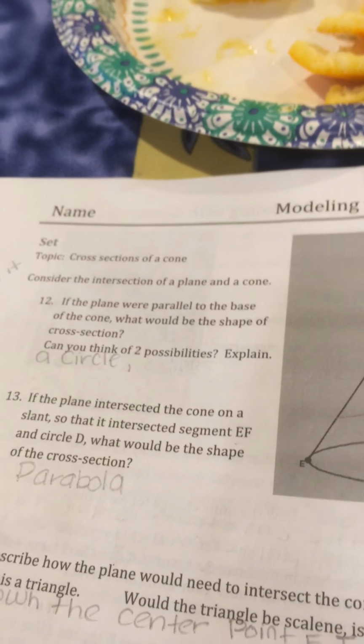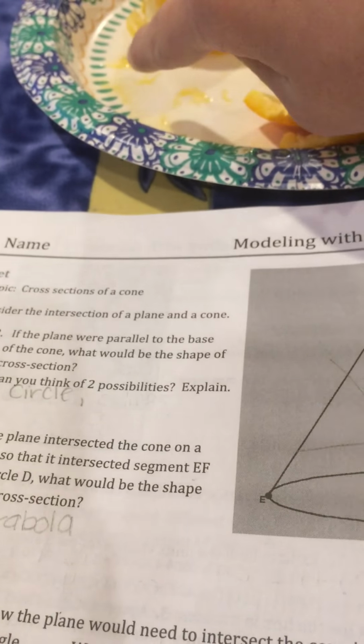So say I was to cut this like this, as I did here, and ate it. This is your shape, and it looks like a right triangle, right? So that would be your cross section. So here, when it's asking what would be the shape of your cross section, you would just say the face. So here it's a triangle.